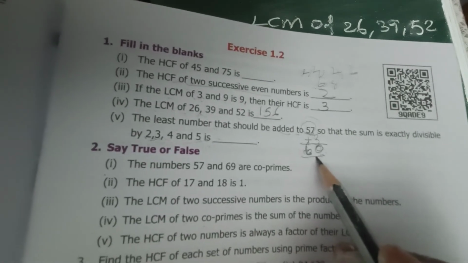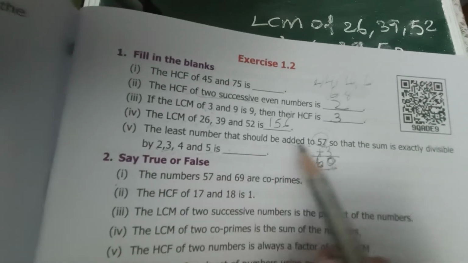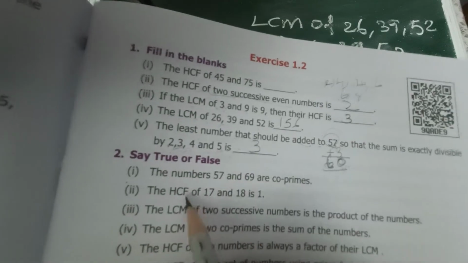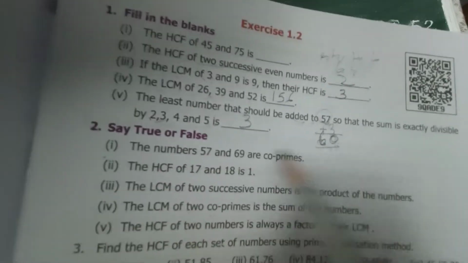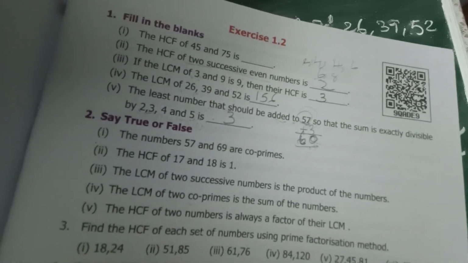54 into 15 is 60. So 60 is divisible by 2, 3, 4 and 5. So what is the number we are adding with 57? 3. 3 should be added with 57 so that 60 is divisible by all the 4 numbers. Okay. Now what is next?